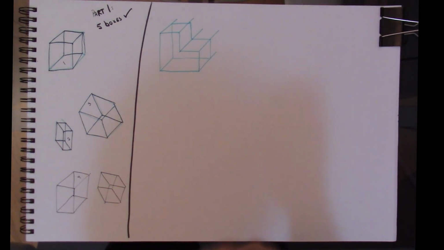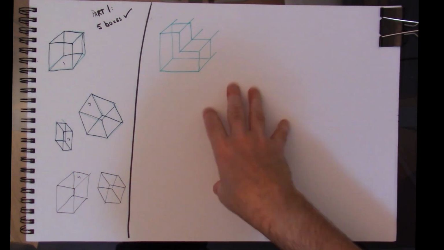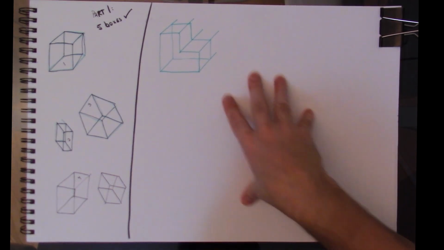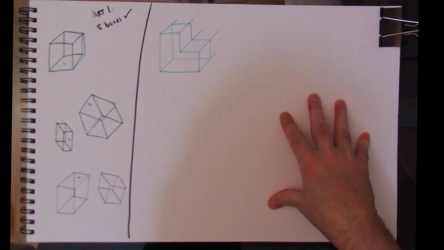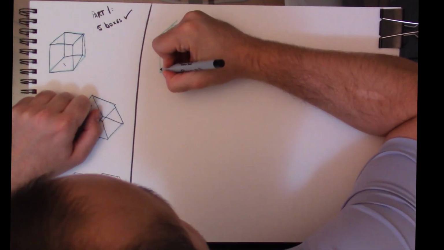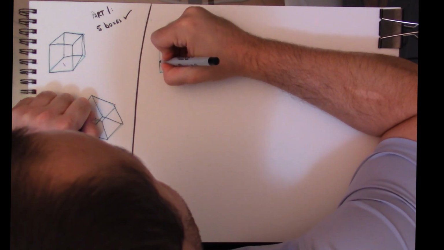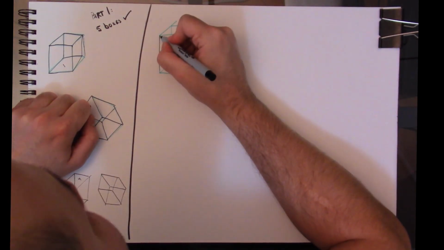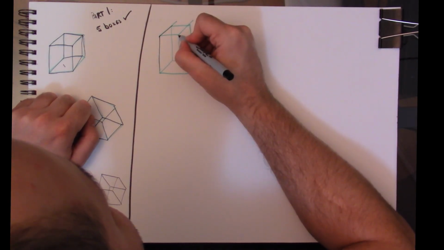If you want to be able to draw and create an illusion, because that's what every drawing is, on your piece of paper, there are no shortcuts. You have to be able to understand the entire object so that you can make the translation.